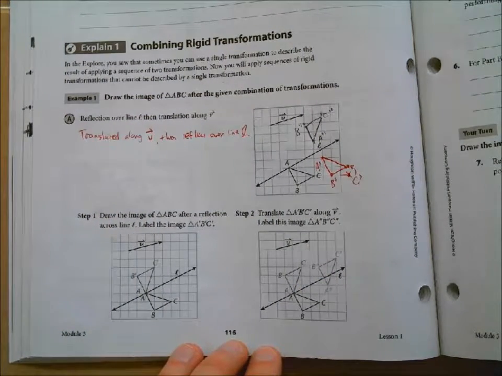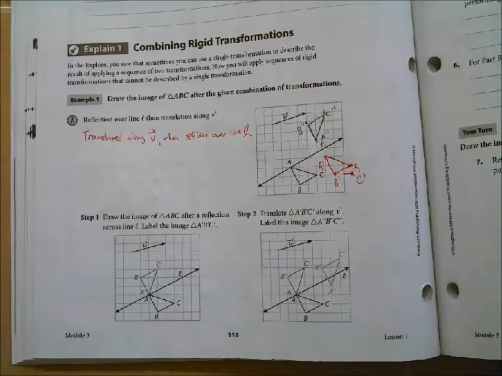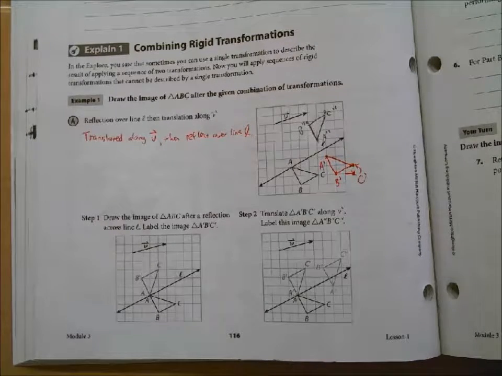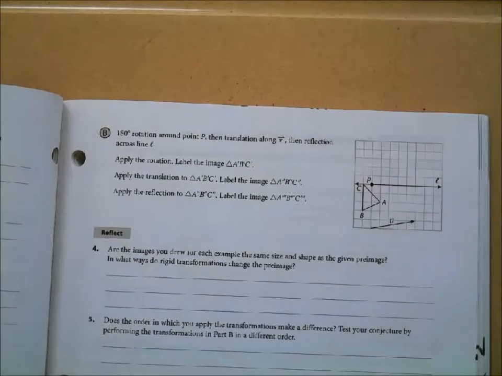Okay? So, you guys remember, I guess this is like the commutative property, right? The commutative property says that A plus B is the same thing as B plus A, right? Or A times B is the same thing as B times A. The commutative property does not apply here to sequences of transformations, or at least mixing reflections and translations together. It doesn't necessarily apply. Okay? All right.